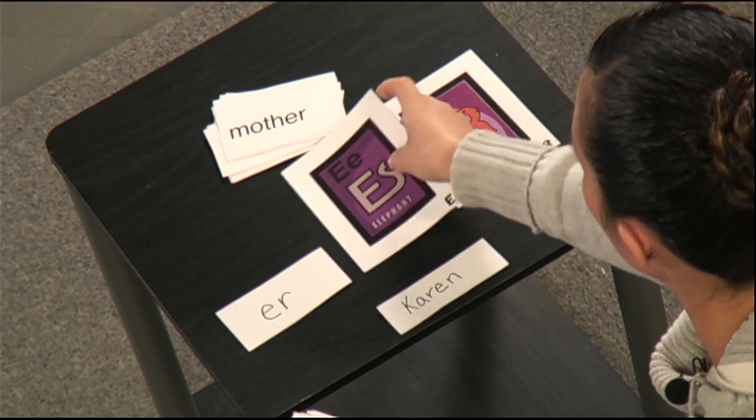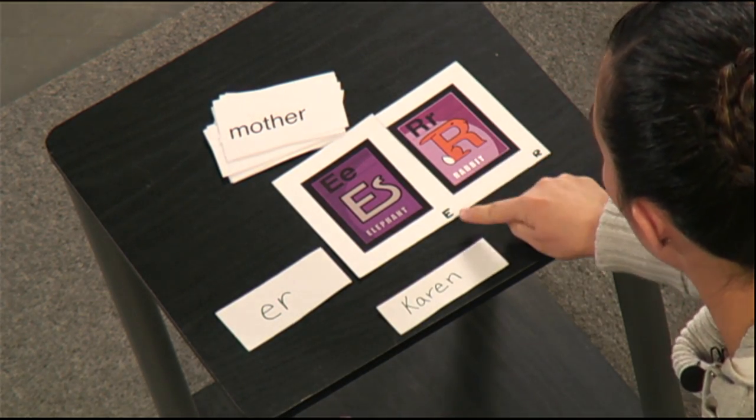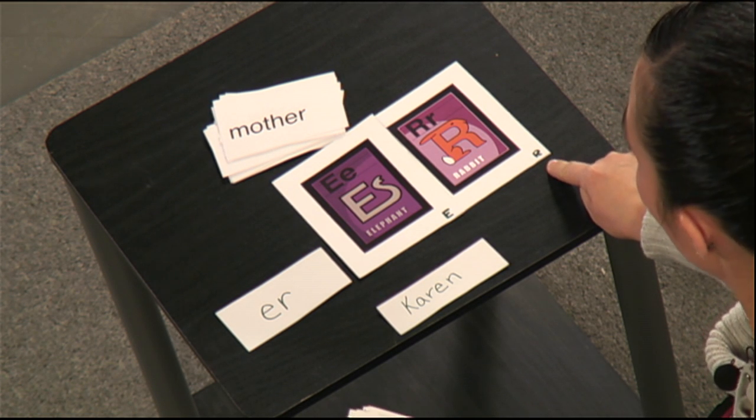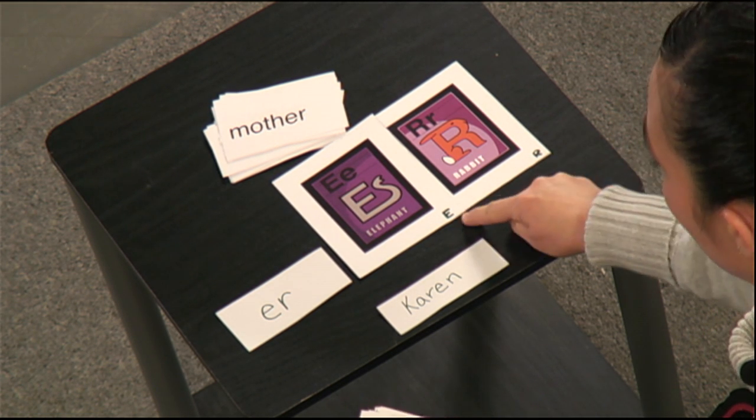There we go. So ER. And I added little letters to the side just so that when that augmented reality character comes up, it doesn't cover up the letter. So when we take the picture, it's still there. I'm going to put these cards away for just a sec.